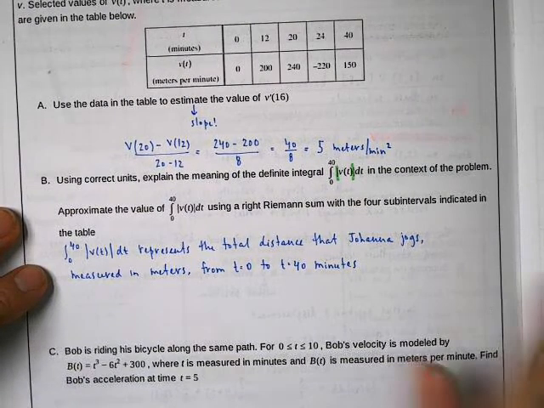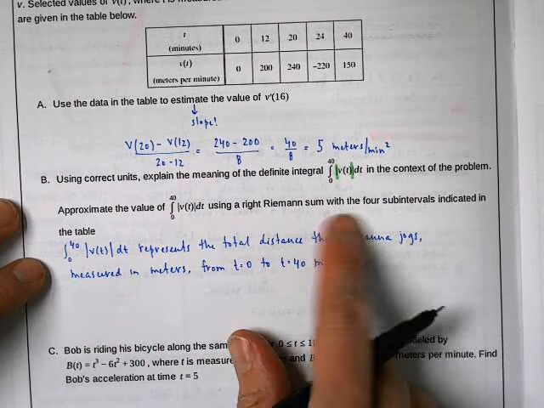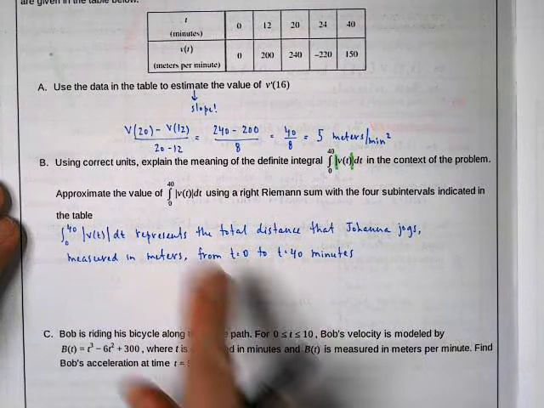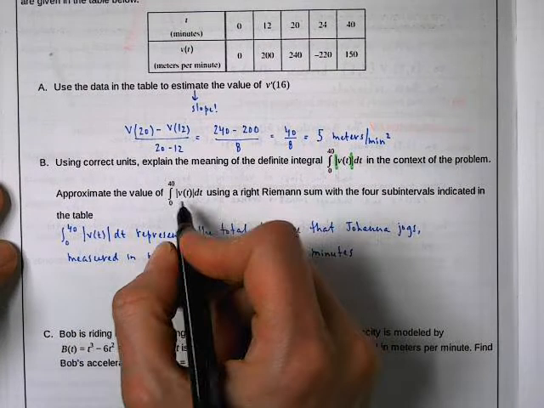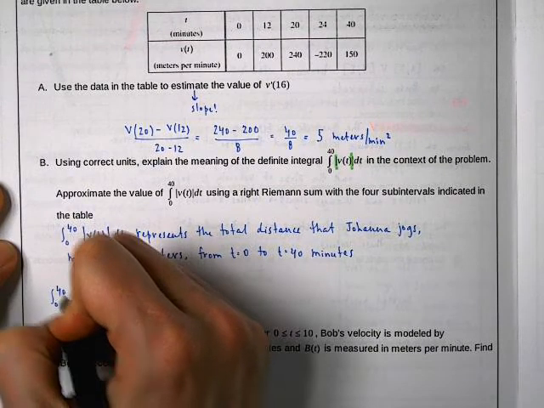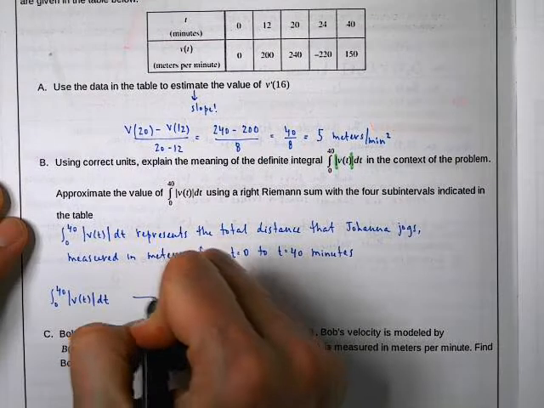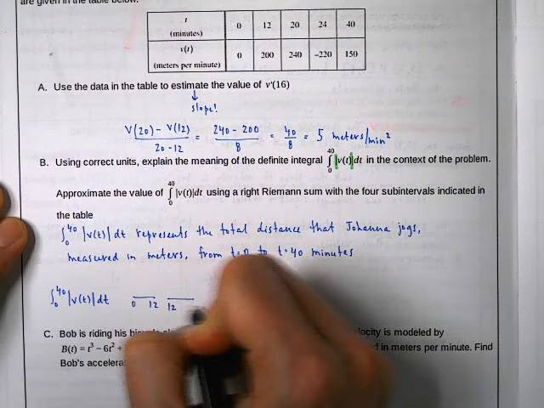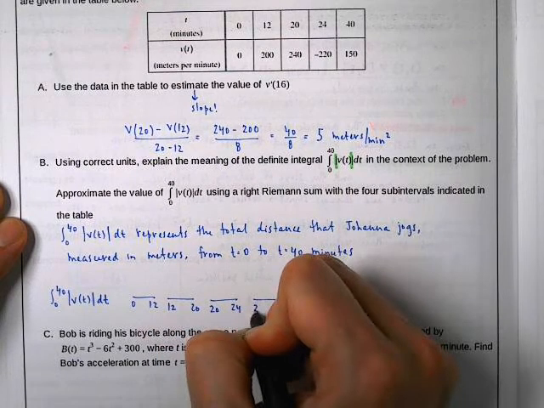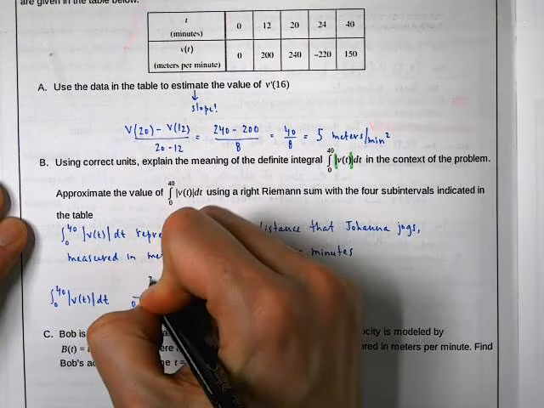Okay. Now, the second part asks us to approximate the value of this integral using a right Riemann sum. Because we hit that so hard in the last chapter, I'm not going to worry about the calculations. What I do want us to be careful of is, again, that absolute value means when I'm setting up my calculations, I'm using the 4 subintervals, so I'm going from 0 to 12, 12 to 20, 20 to 24, and 24 to 40. It's a right Riemann sum, so I'm going to grab my 200.